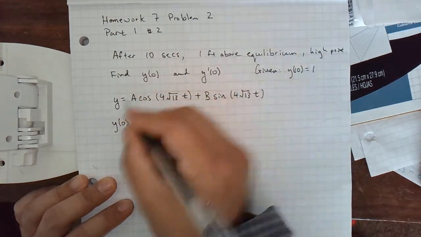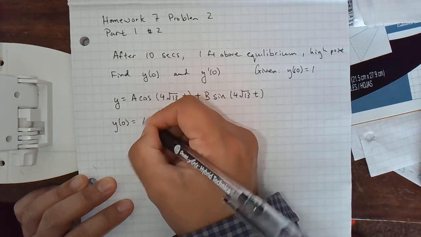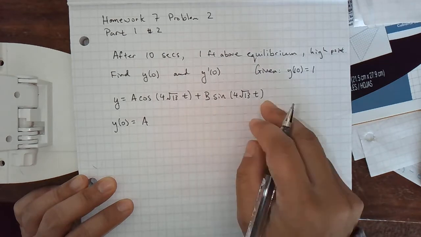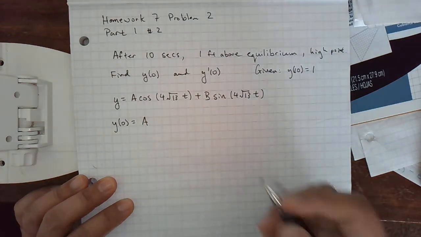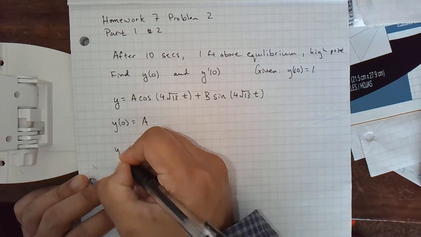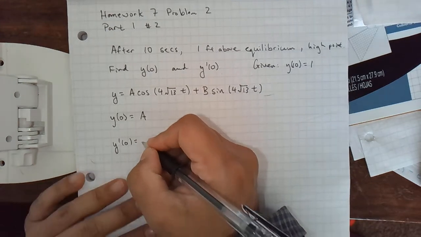So if we put in 0 into this equation, we have cosine of 0 is 1, so this is a, and then sine of 0 is 0, so we have plus b times 0. So y of 0 is just a. And then we need to take a derivative. So let's take a derivative of that function.